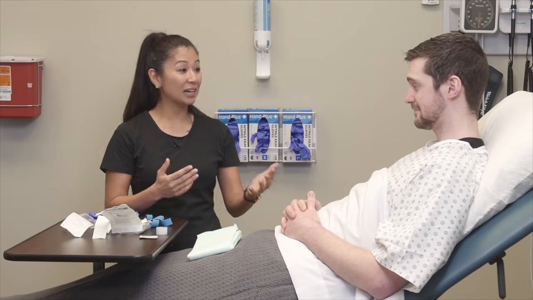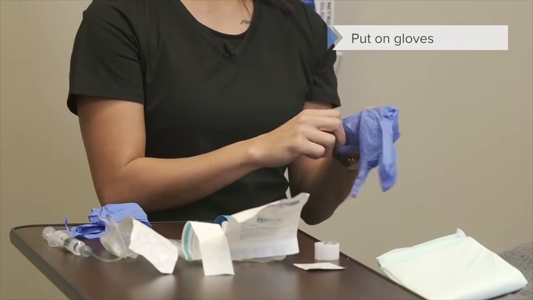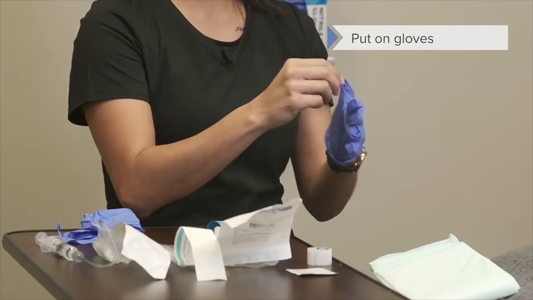So now that we've gotten our equipment ready, now let's talk about the actual IV insertion. So because I'm going to make contact with my patient, I'm going to first put on gloves. And when I'm using my gloves, I can use standard just clean gloves for this procedure.